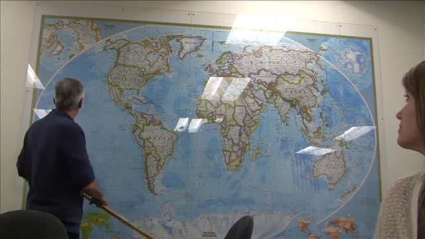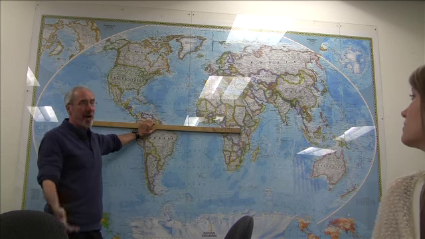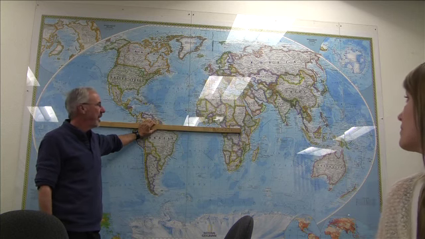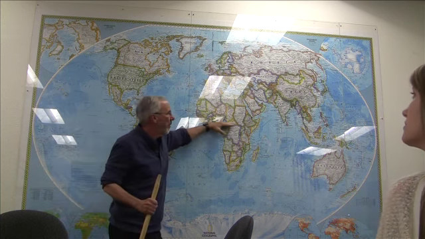Now, sticking with this model, let's go through these four zones one last time on this world map. This stick is the approximate position today of the intertropical convergence zone. All right. Now let's take a look at the climates around here. Tropical rainforest. Tropical rainforest. Heavy precip.